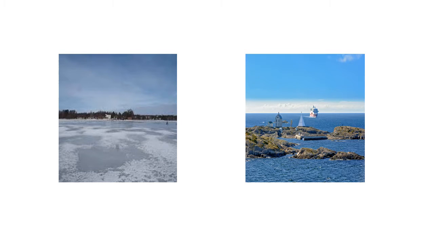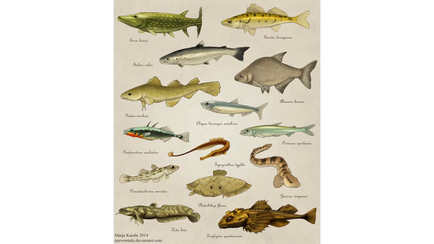In this picture, we can see the Baltic Sea in two different seasons, winter and summer. On the left, we can see the semi-frozen water of the Baltic Sea, and on the right, we can see the clear and crystal blue water. In the peak of winter, the temperature can get from 0 to 5 degrees Celsius, and in the summer, it can get from 15 to 20 degrees Celsius. And these are a few examples of marine species which can be found in the Baltic Sea exclusively. Pretty cool, huh?